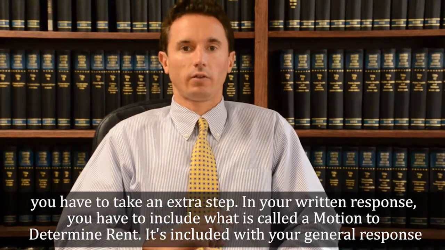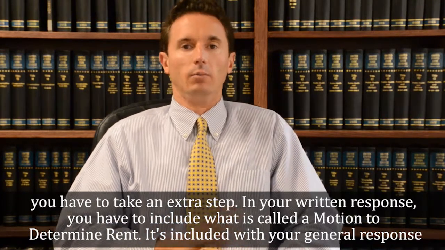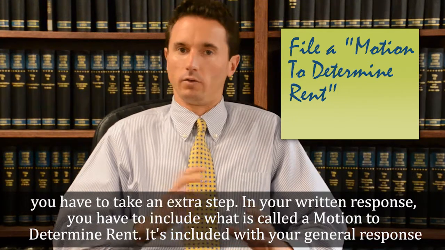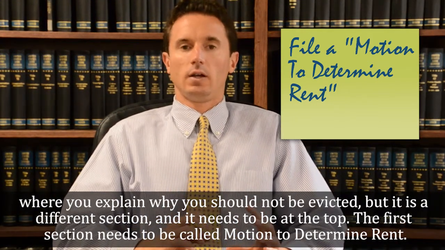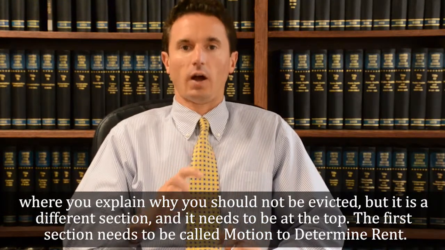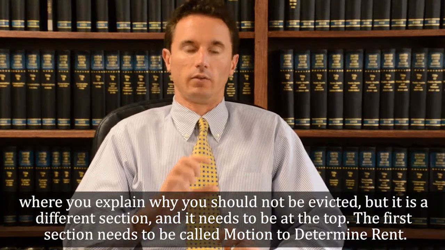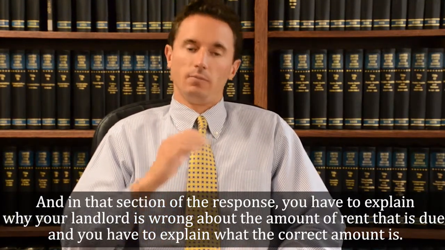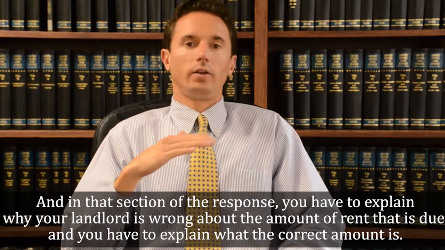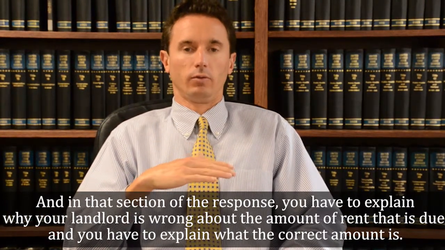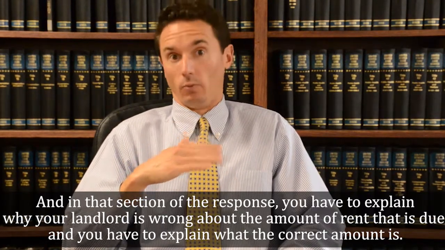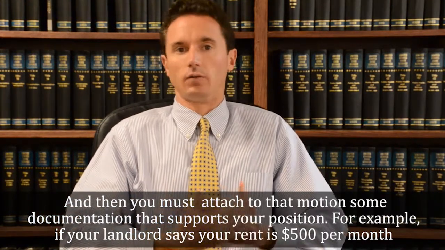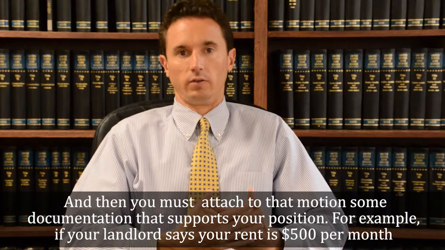In your written response that you file, you have to file what's called a motion to determine rent. It's in the same document as your general response, your reasons why you shouldn't be evicted, but it's a different section and it needs to go at the top. The very first section of your response needs to be called the motion to determine rent. And in that section of the response, you have to explain why your landlord is wrong about the amount of rent that is due, and you have to explain what the correct amount is, and then you're going to have to attach to that motion some kind of documentation that supports your position.